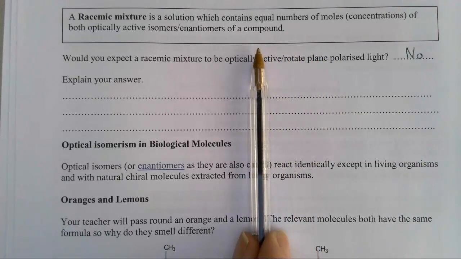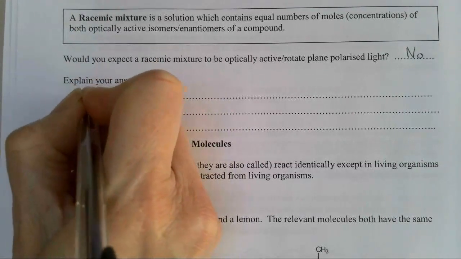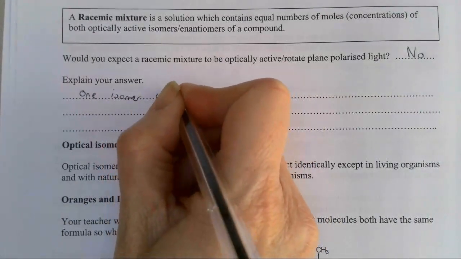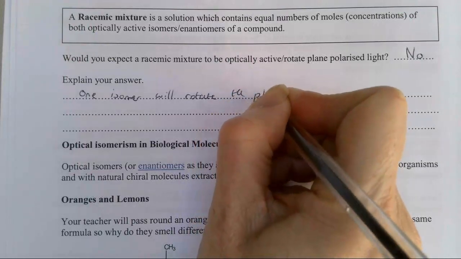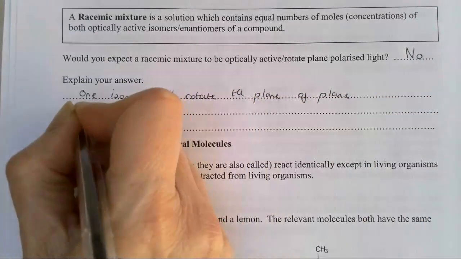It's still rotating the plane of plane polarized light, but those two rotations are cancelling out. So explaining that, we say that one isomer will rotate the plane of plane polarized light.